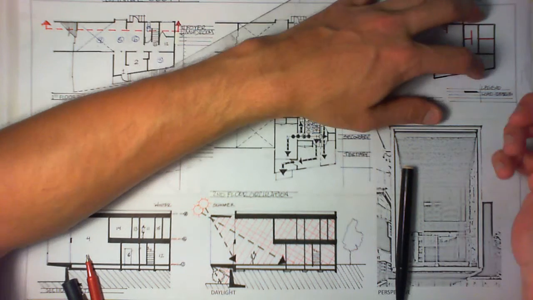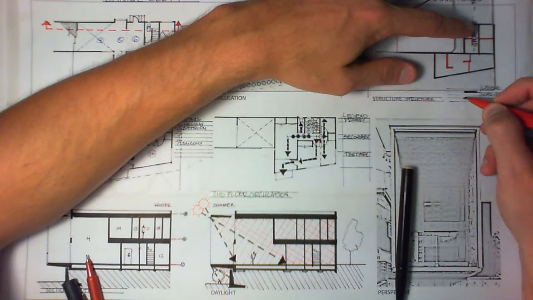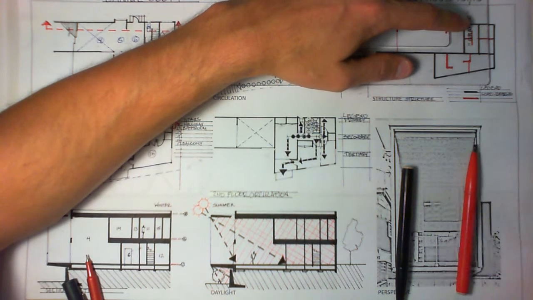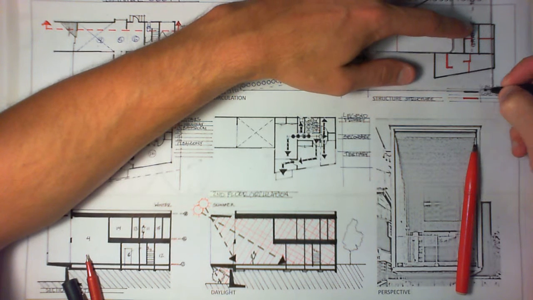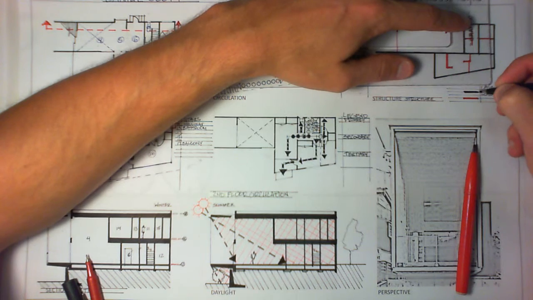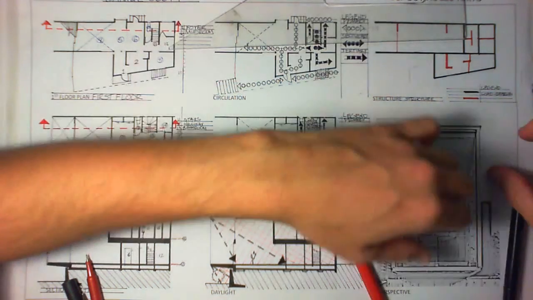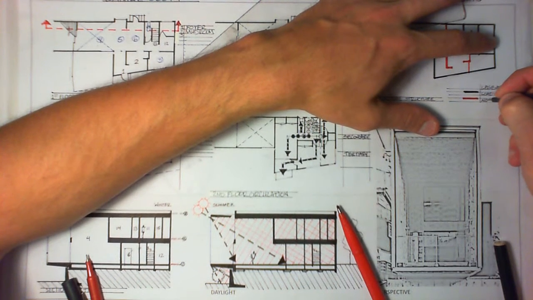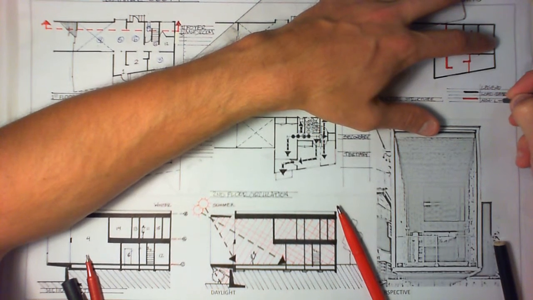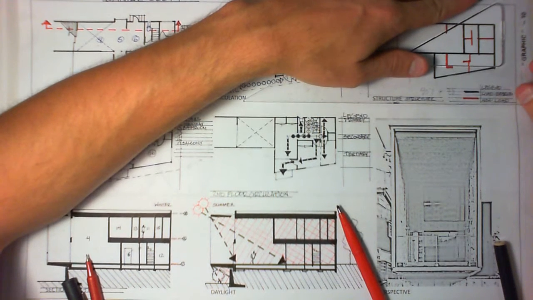Then you will show a solid red line. And that will be called non-load. And see, I need another line, so I'll just add another line.